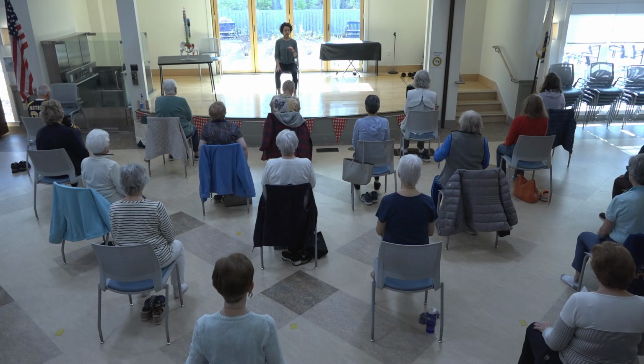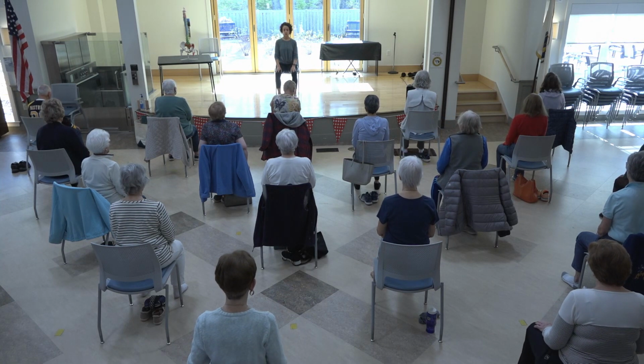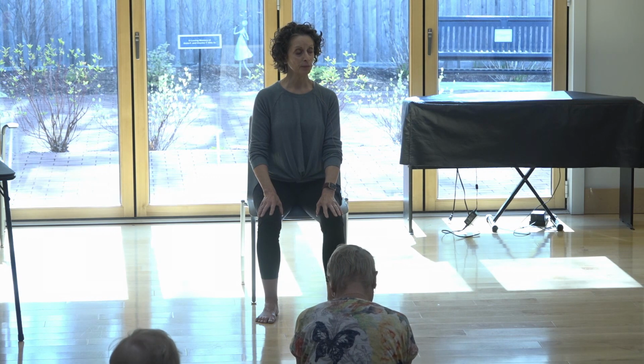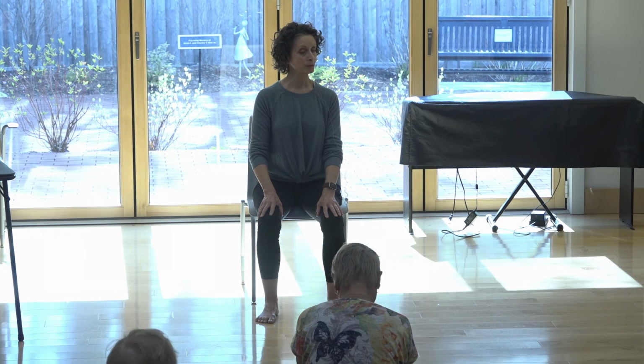And again, pressing down into your feet a little bit. Breathing in and breathing out, watching the air as it moves in and out. Bottoms of the feet are in contact with the floor, so all the toes are pressing down into the floor a little bit here. Press down into your sitting bones.